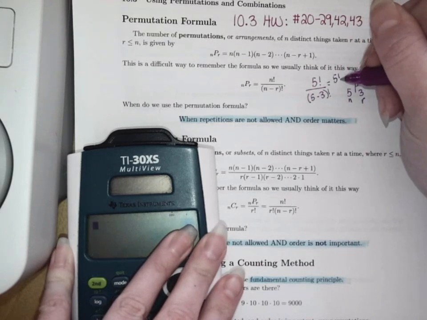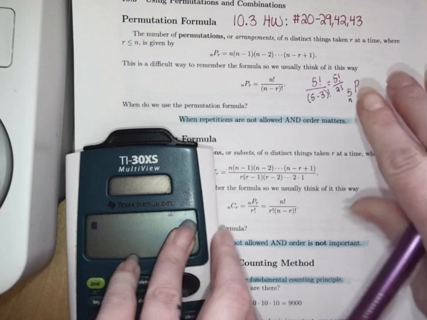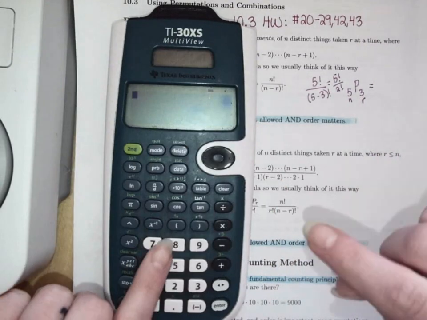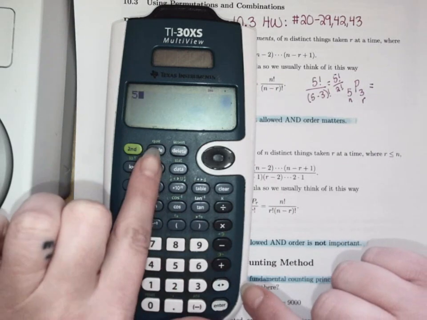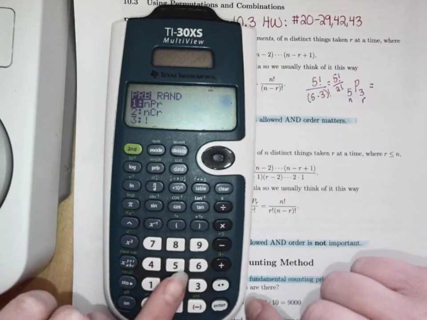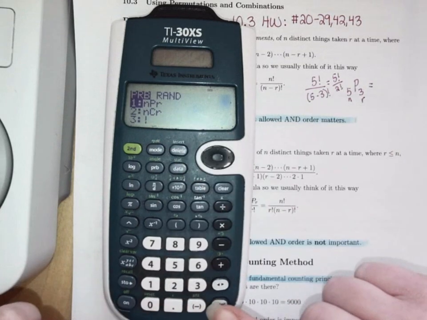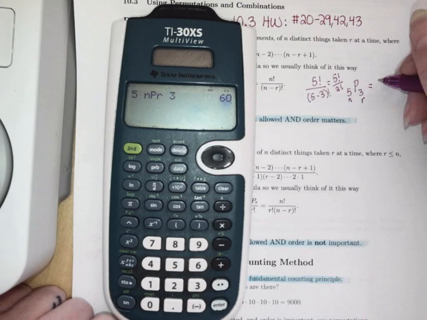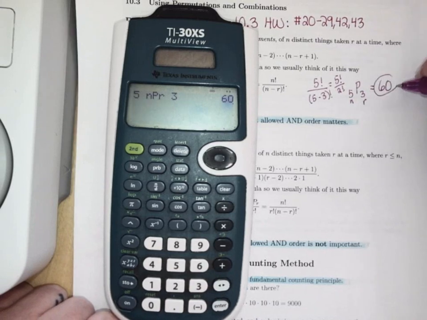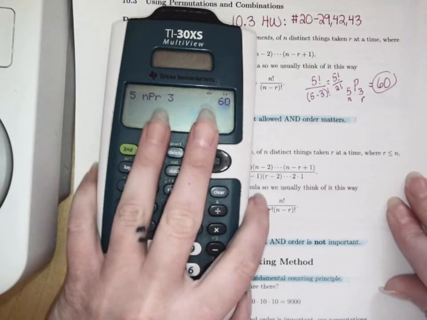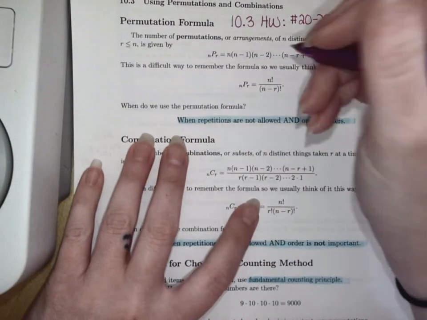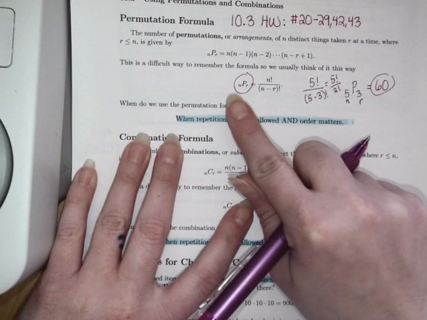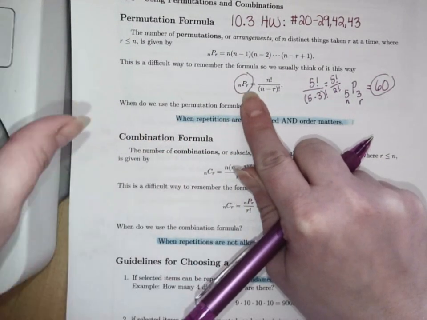So instead of doing 5 factorial over 2 factorial and having to work it all out, I can just do it in my calculator, and I first type in 5, and then I go to my probability button, and I hit the permutation one, so I'm just going to hit enter on that, and then I hit 3, and I hit equals, and I can see that it's 60. So instead of having to do all the math, I can just type it in the calculator. Alright, so this is how you will see the setup for those as nPr.